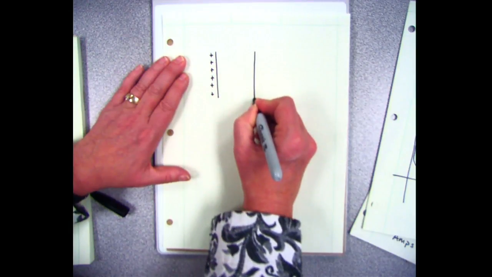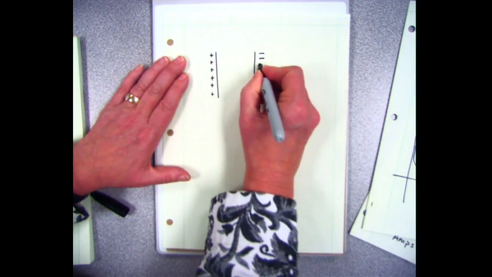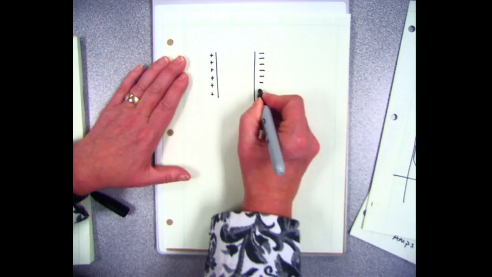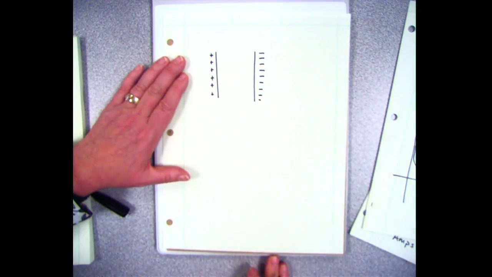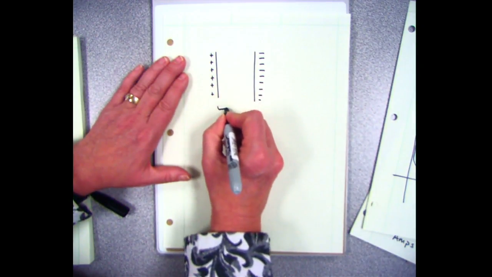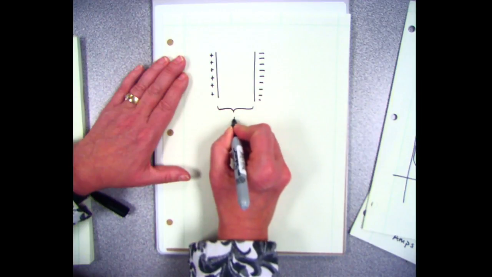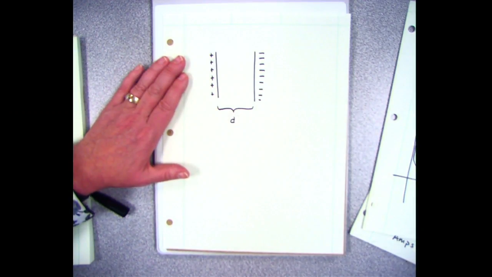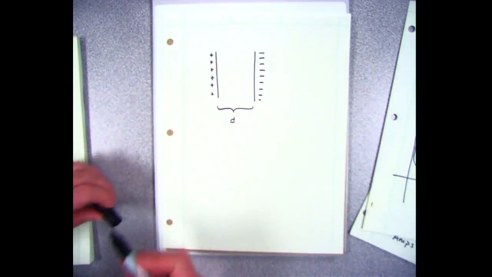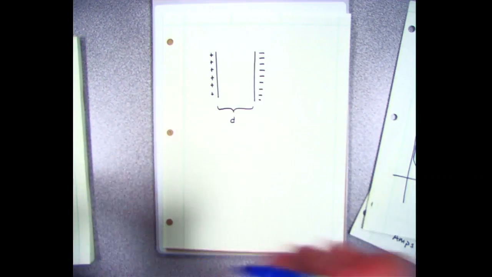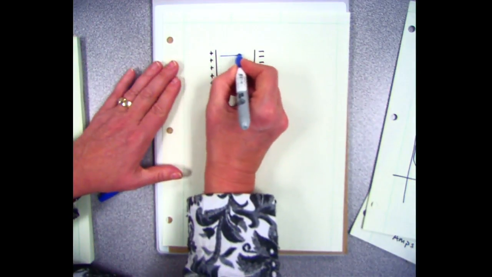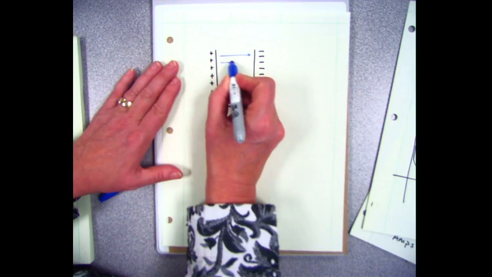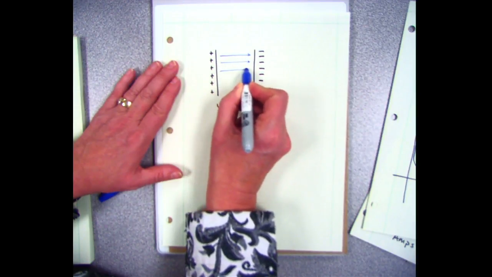My capacitor is going to be worried about the distance between the two. And inside, the electric field becomes very uniform inside of my capacitor.